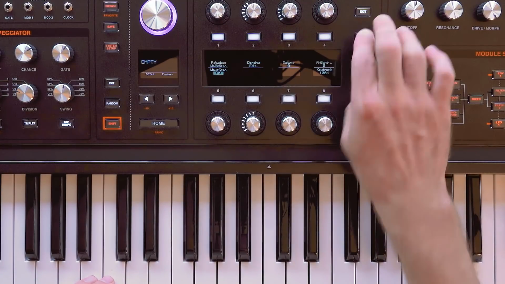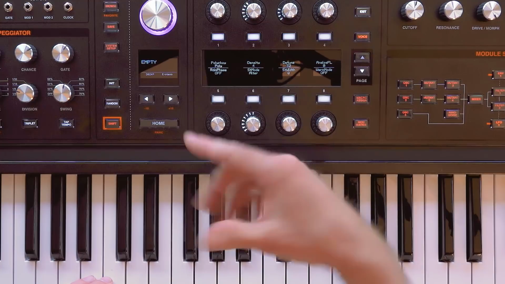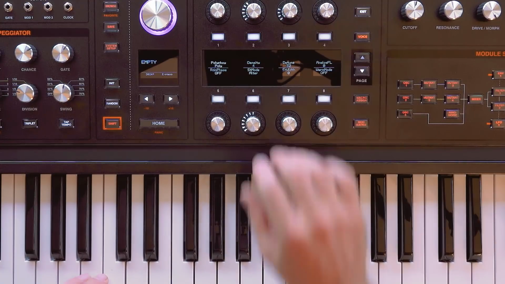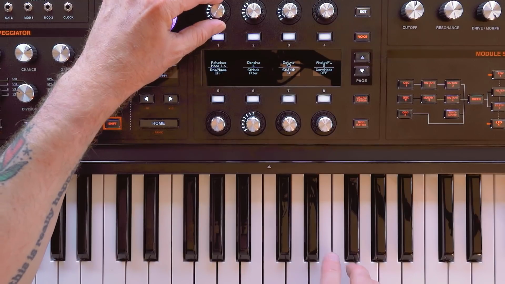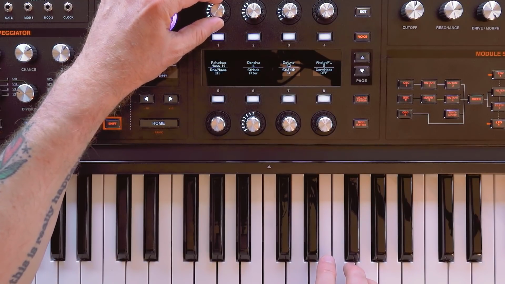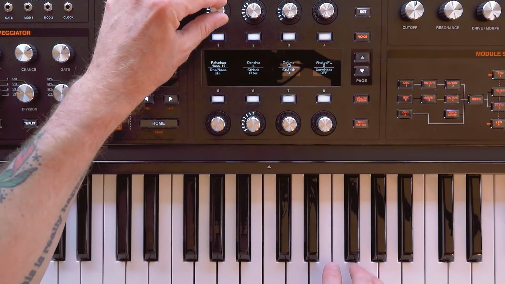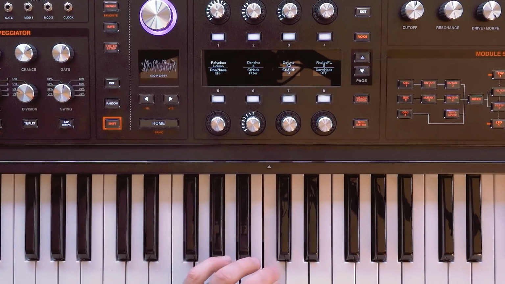So next I want to talk about the voice section before we move on to this other stuff. In the voice section, you have control over whether or not the sound is polyphonic or mono. You can select whether the mono is low or high, so which note takes precedence. There is a unison function.